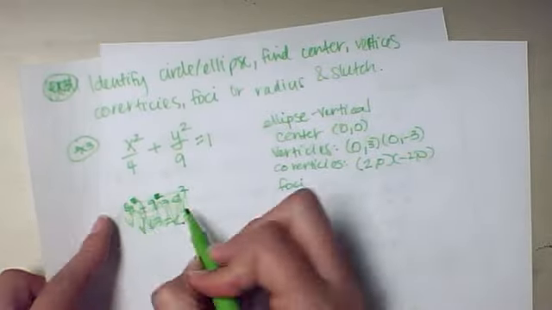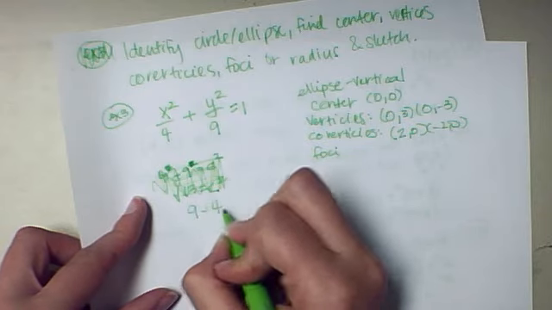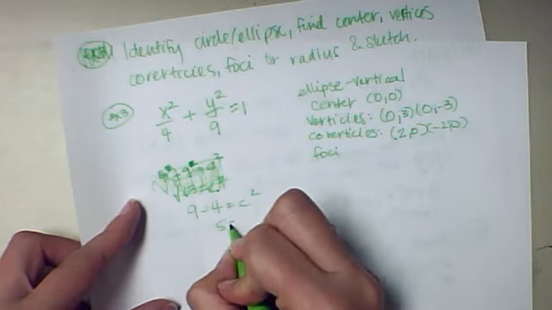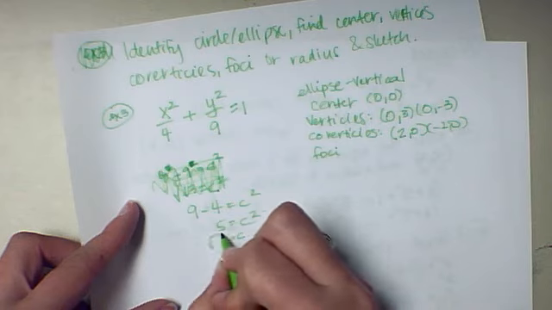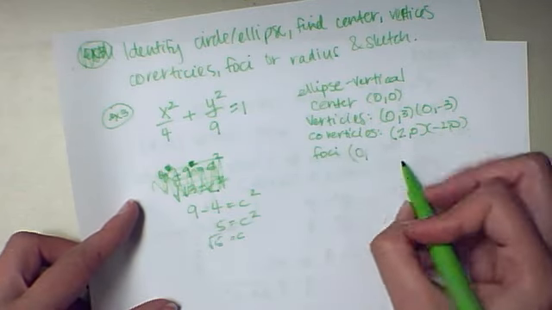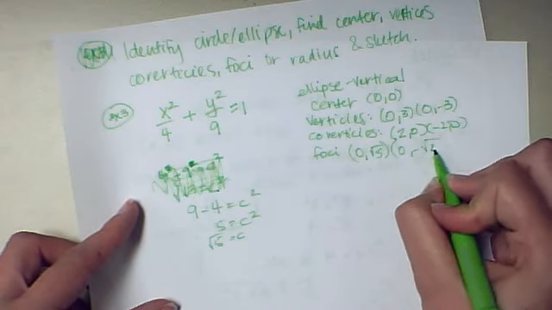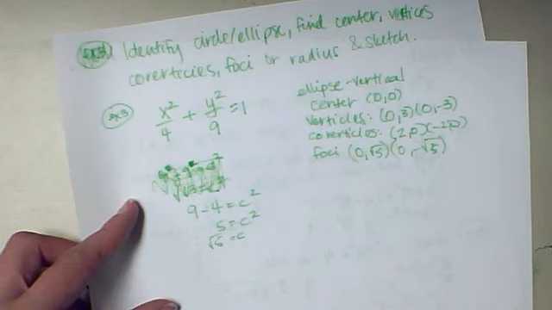So let's come back over here and try to find our foci. A squared would be 9 minus b squared would be 4 equals c squared. And that's 5 equals c squared, or c equals the square root of 5. And so my foci are along the same axis as my vertices, so that would be (0, square root of 5) and (0, negative square root of 5). Okay, and we have all the parts of our ellipse.